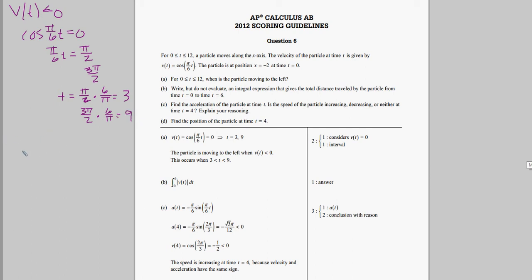And if I think about the general cosine graph, I know that it looks something like that. And there's not any kind of flip or anything. So the pi over 6 is just stretching the graph out or shrinking it up, however you want to look at it. So I know that velocity is going to be negative between those values of 3 and 9. So that's why our answer is between 3 and 9.